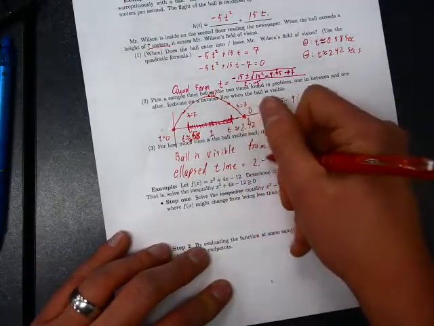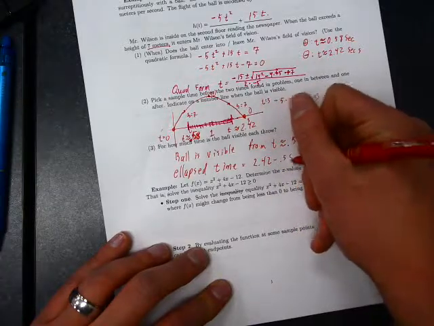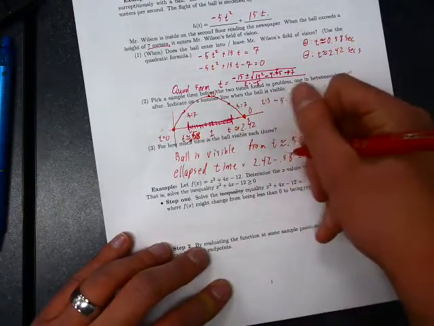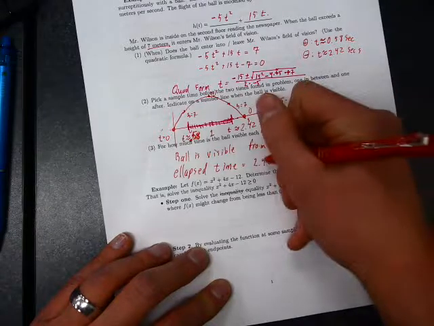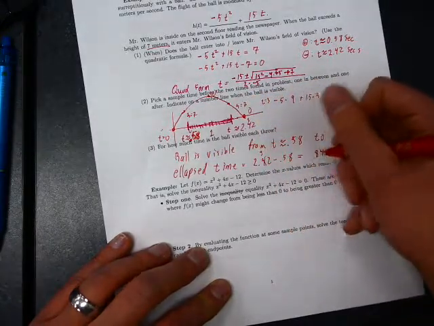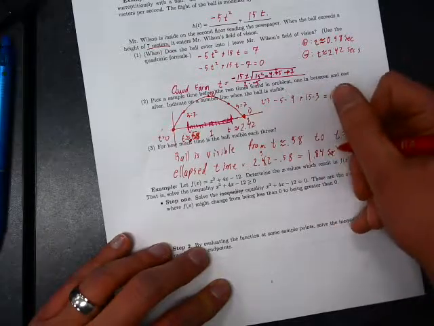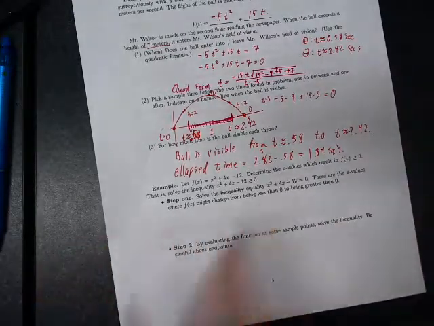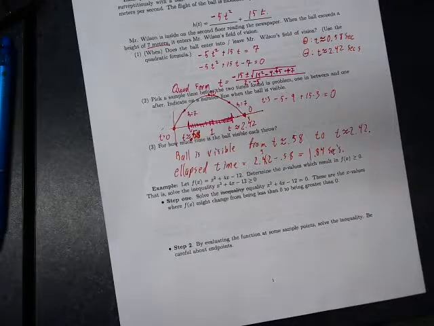So the elapsed time is 2.42 minus 0.58 seconds. 12 minus 8 is 4, 13 minus 5 is 8, 1.84 seconds. Of course, I'm not confident of that answer, because subtraction is hard. Cool, how do people feel about that?